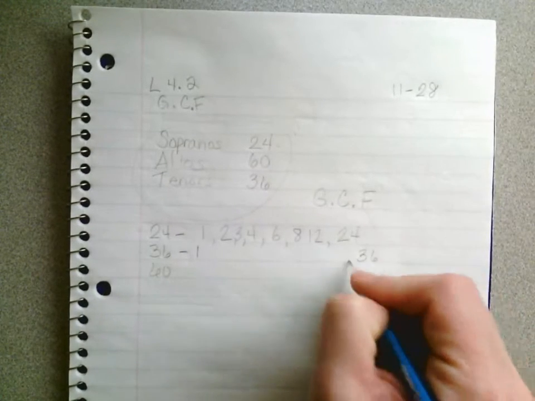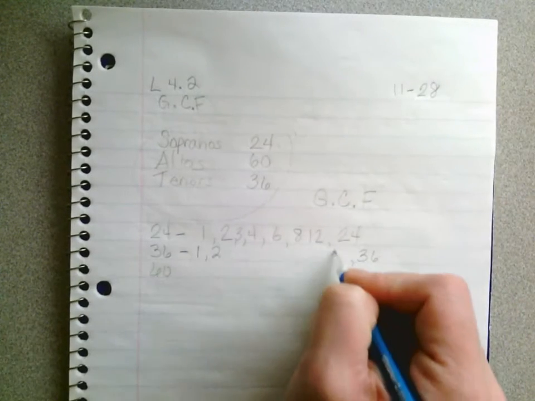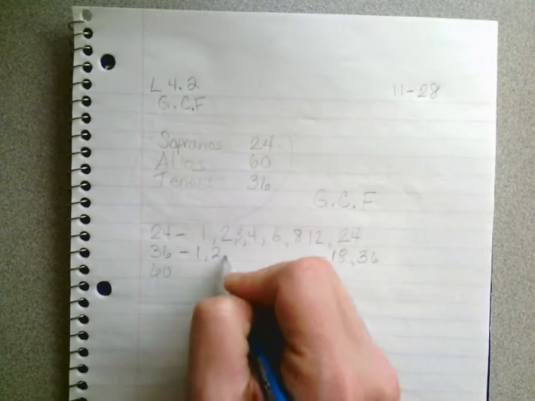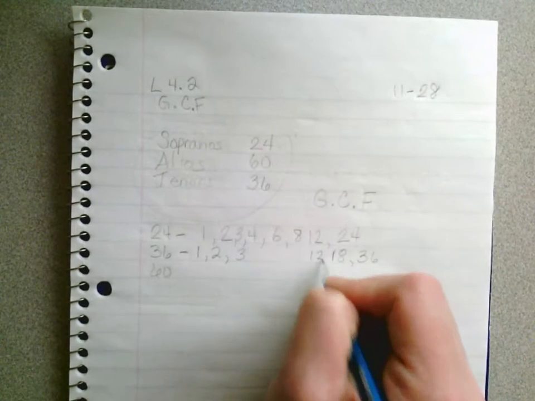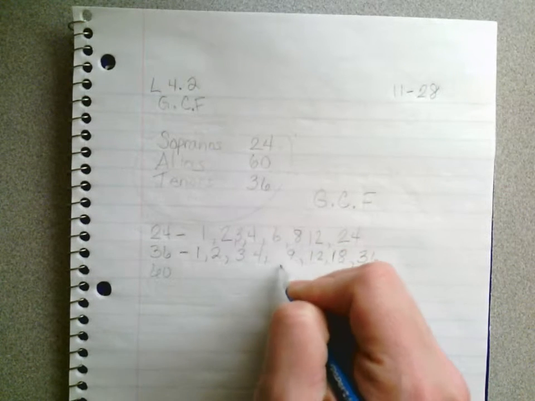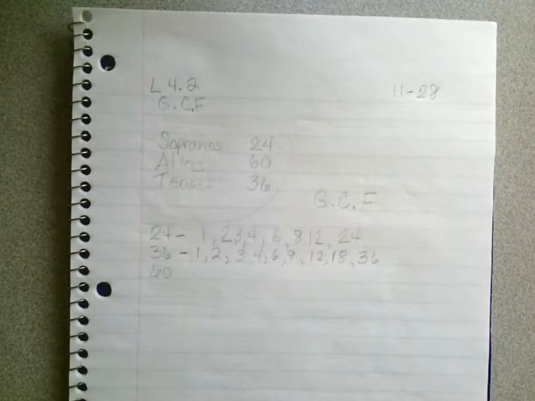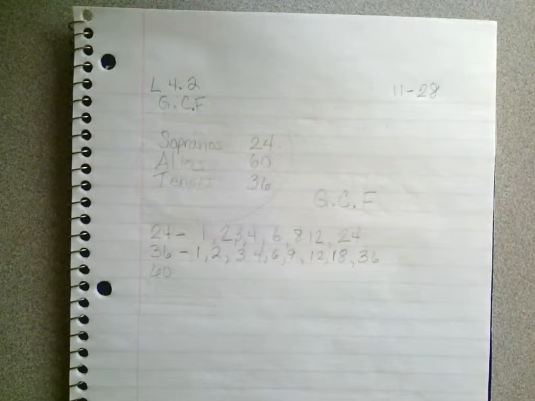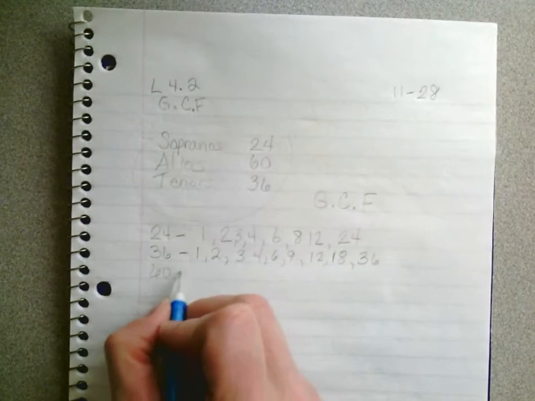Factors of 36, 1 and 36, 2 and 18, 3 and 12, 4 and 9, 5, no, 6, 6 times 6. So far they both share a lot, but the largest of the 2 is 12.